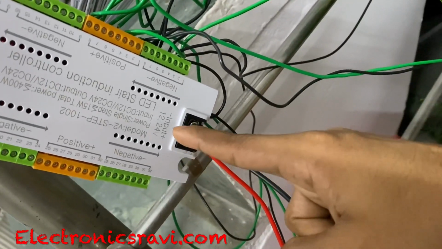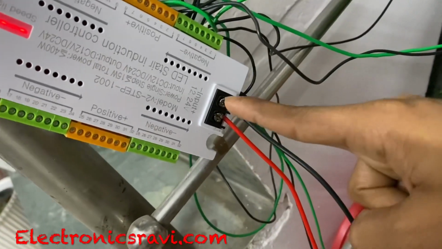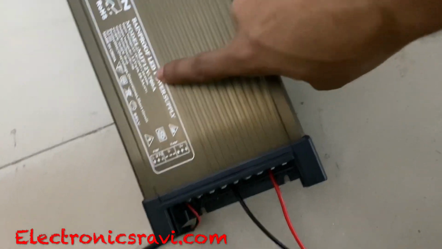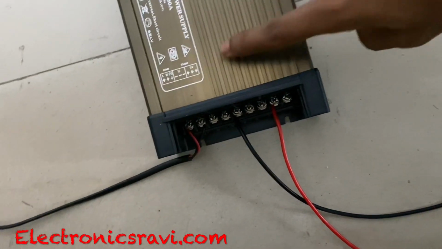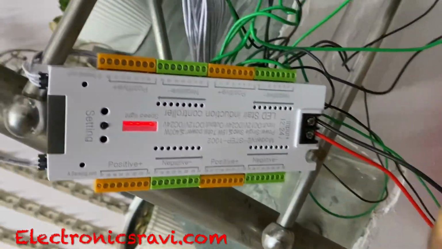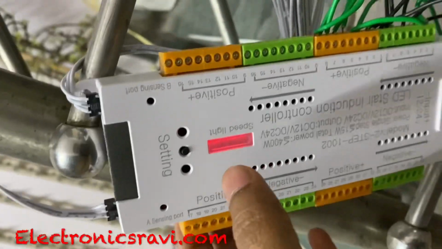I use 12 volt LED, so I connect a 12 volt power supply. This is my 12 volt power supply. This is a 700 watt power supply. I put plus and minus directly to the controller, and here is a setting option.